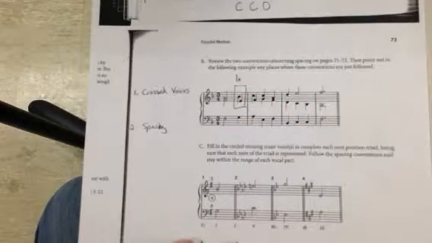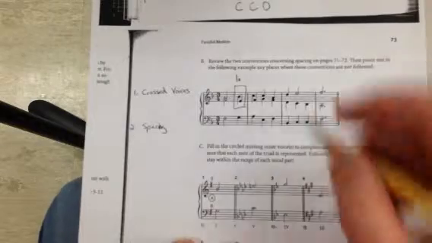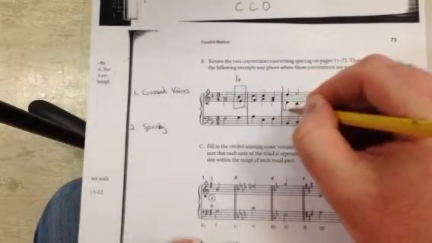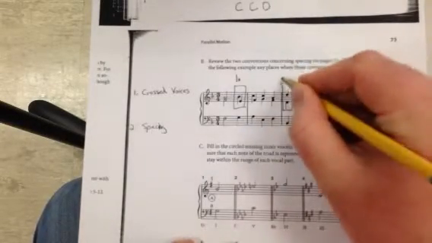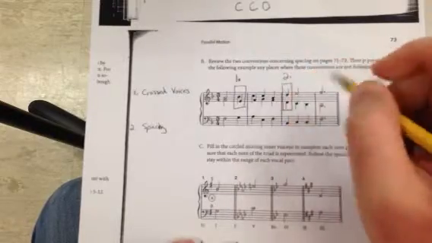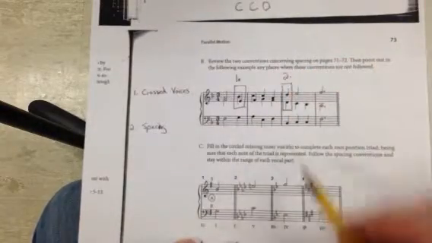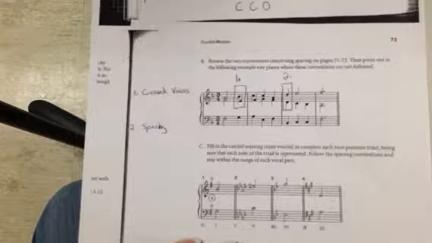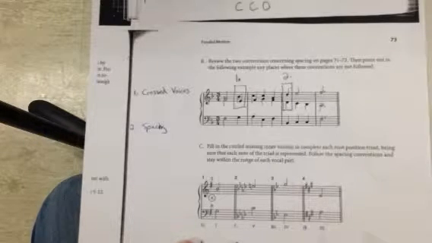An example of spacing, the first place that I see it is here between the alto and the tenor. We have an octave right there, okay? And then that continues to spread moving on. So please make sure you know what's going on there.